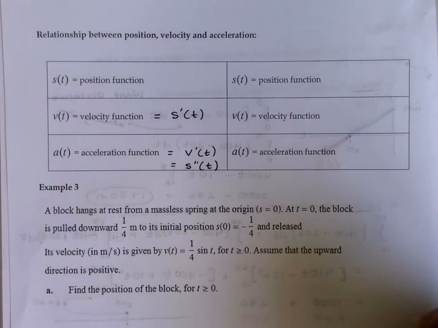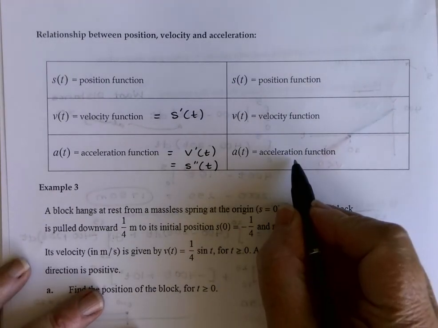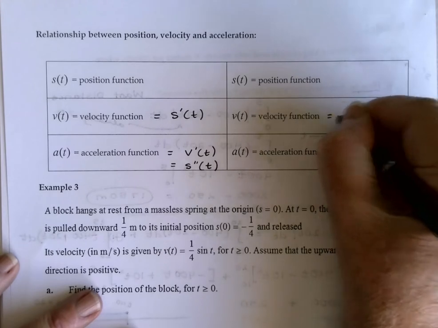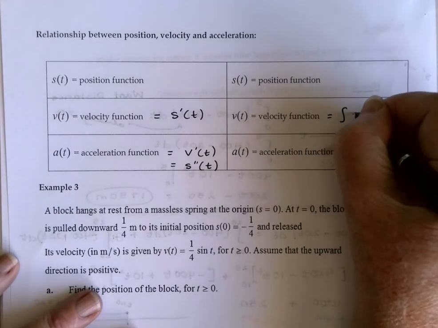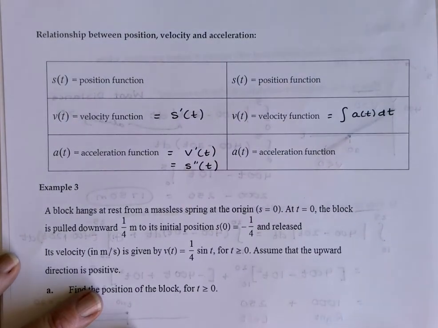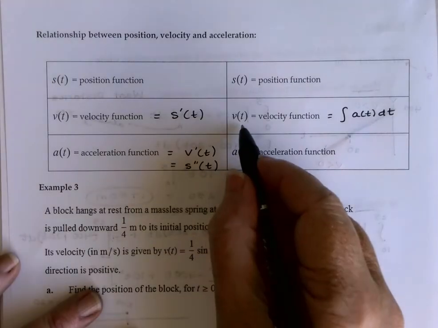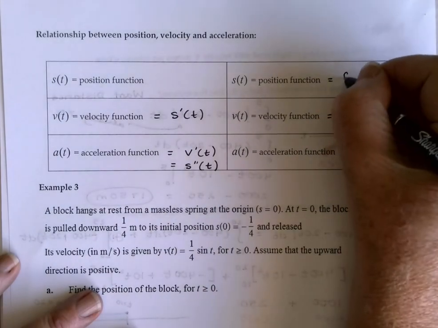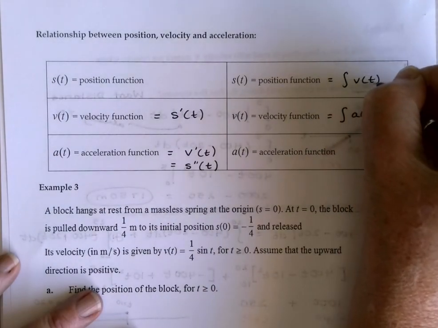We can also work our way backwards. If we know the acceleration function to start with, the velocity function is simply the integral of the acceleration function. And once we know velocity, the position function is the integral of the velocity.